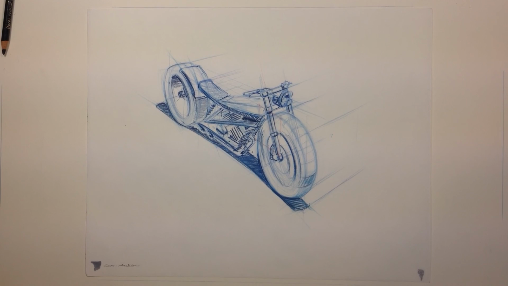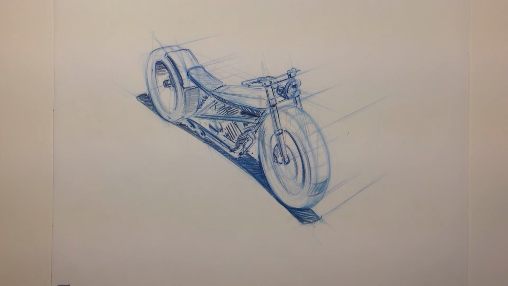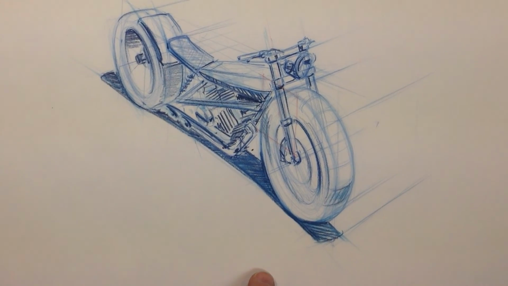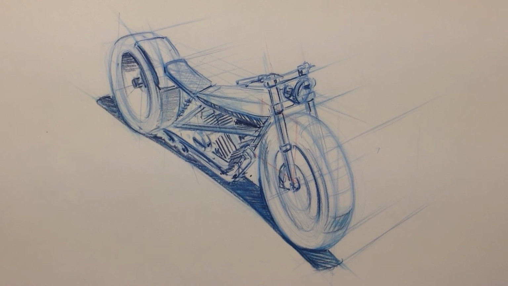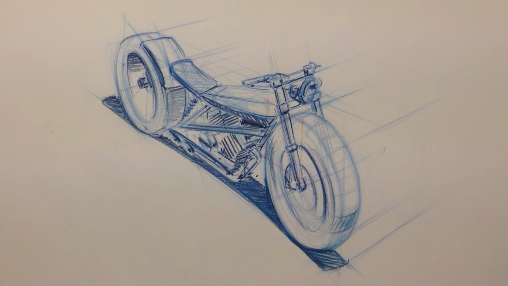I'm going to zoom in here a little bit if I can, so you can see the drawing a little bit tighter, a little bit stronger, maybe a little bit more of the detail of the drawing, and hopefully that helps. Again, this is motorcycle sketching part 2.